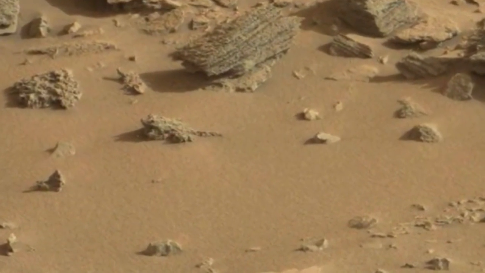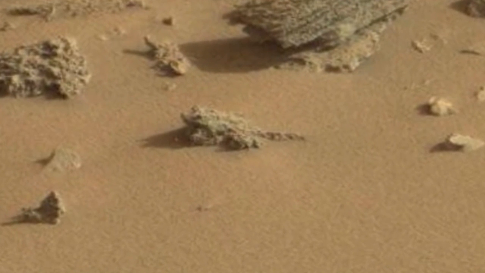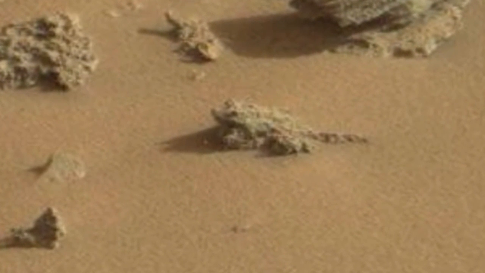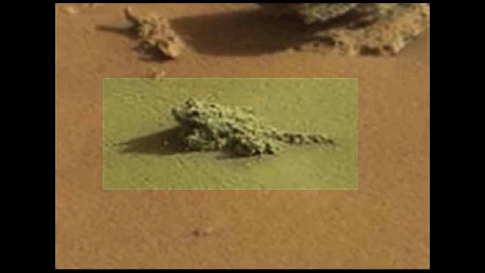And here is another zoom in of the frog. Now you go on Mars Curiosity rover photos and you can see in the photos, look for yourself, try and find any type of animal, because ancient civilizations, they carved what they saw.